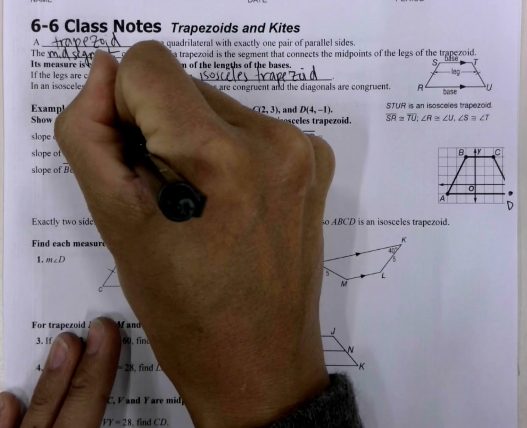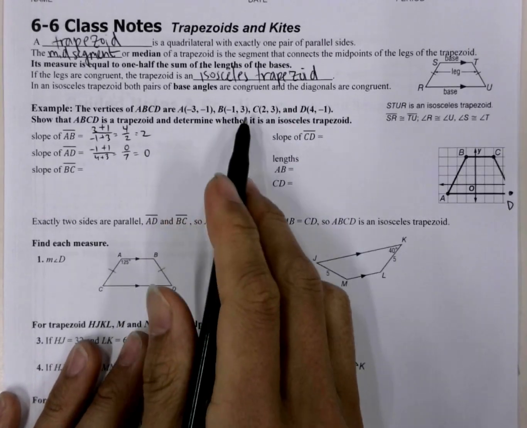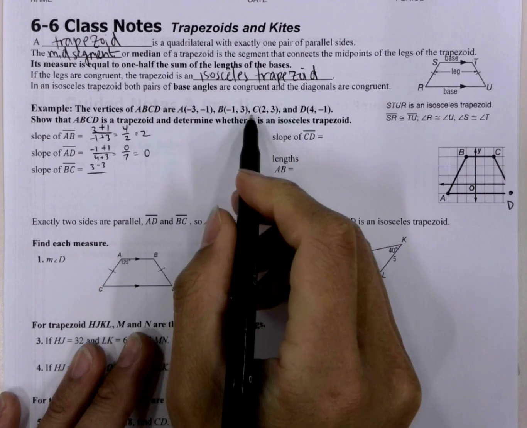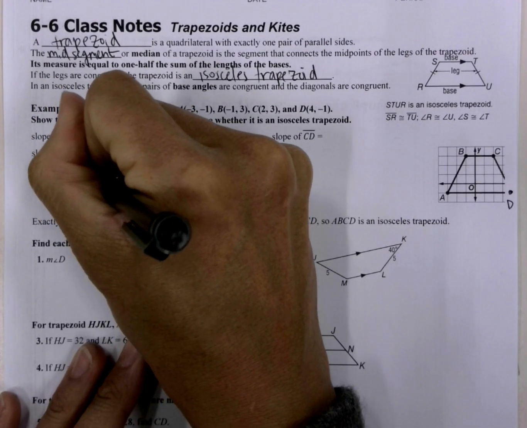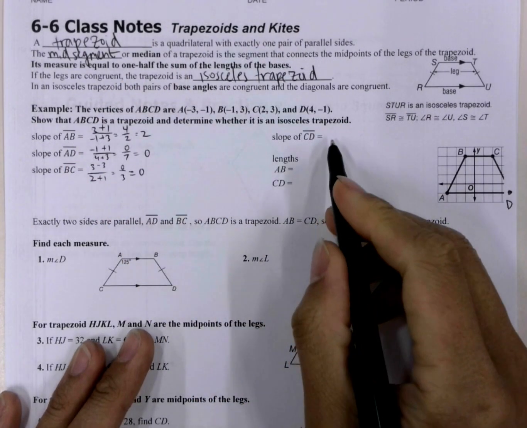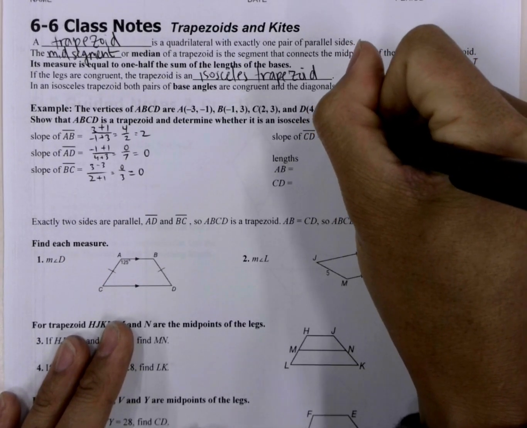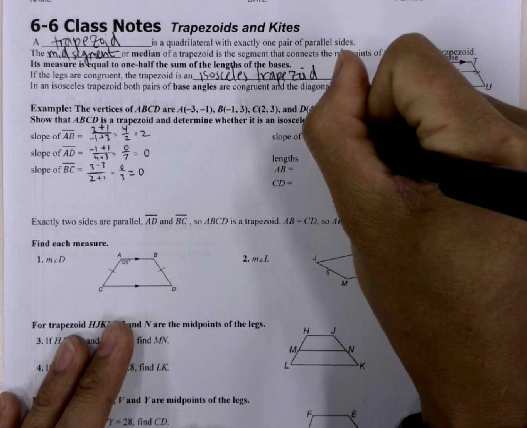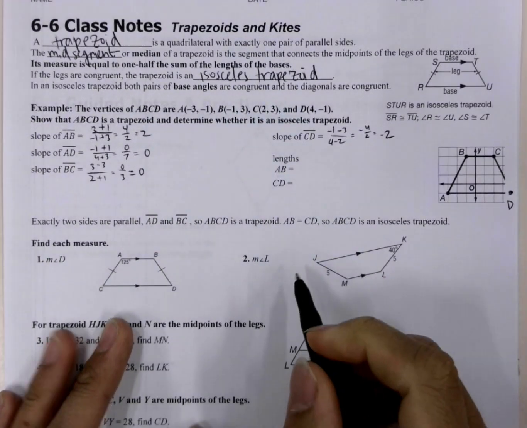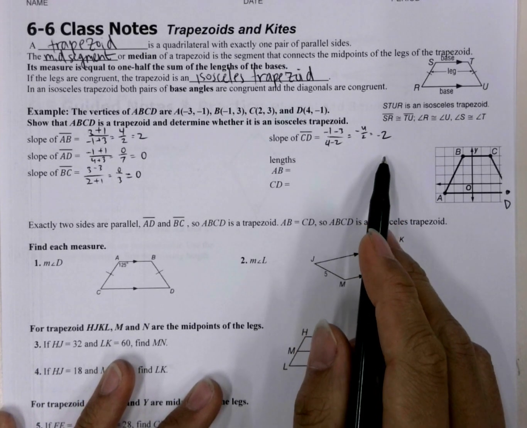So that's going to be 0 over 7, or a slope of 0. Now we have BC, so it's going to be 3 minus 3 over 2 plus 1. 0 over 3, so that's equal to 0. Slope of CD would be negative 1 minus 3 over 4 minus 2, so it's negative 4 over 2, negative 2, or negative 2 over 1.